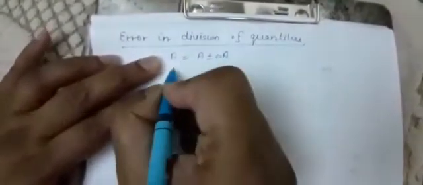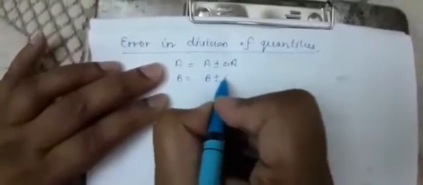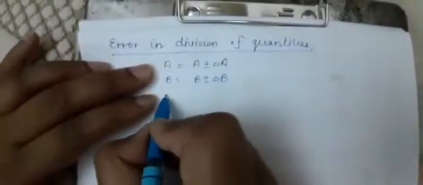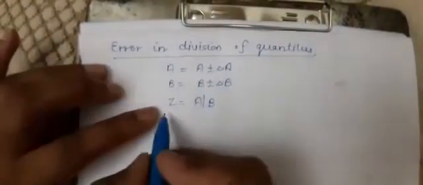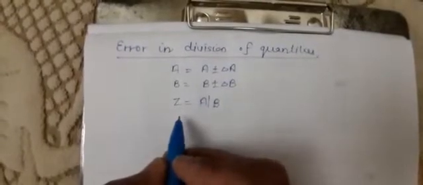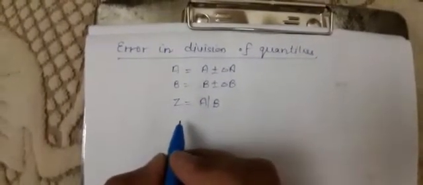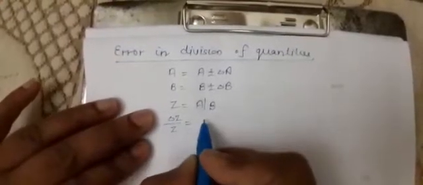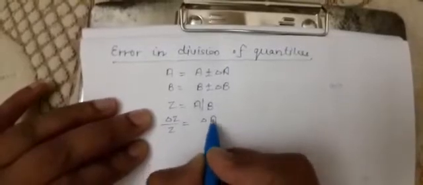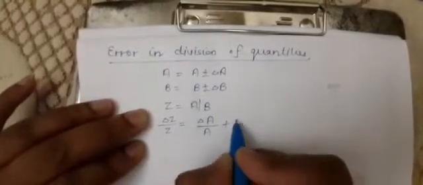Again, if we take quantity A as A plus minus del A, and B as B plus minus del B, and there is an operation where Z equals the division of A and B, then in that case, if we have to find the absolute error in Z, that is in the division operation, it will be del Z upon Z, and it will be equal to the sum of the relative or fractional error in each of the individual quantities.